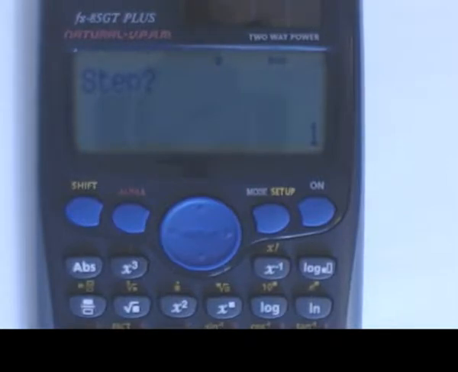Step asks you, how big do we want each step to be? I want to start at 1, then go 2, 3, 4, 5, 6, and 7. Alternatively, you could start at 1 and go 1.5, 2, 2.5, 3, 3.5, 4. I want to go 1, 2, 3, 4, 5, 6, 7. So I'm going up in steps of 1. So a step of 1 is fine by me, and I hit equals again.